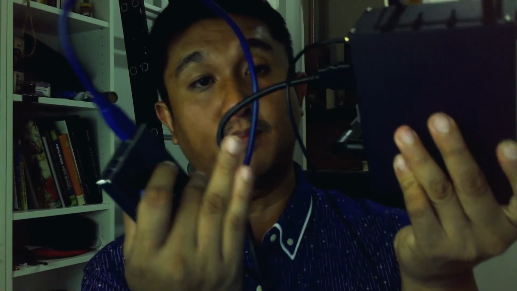From this HDMI output from the Jetson Nano, I connected it into my video capture device. If, let's say, you want to use a digital port, you also can. From the digital port you can connect to a video capture device that supports the digital port.